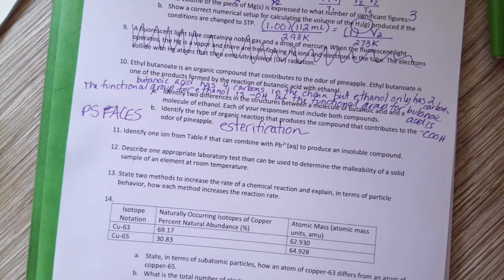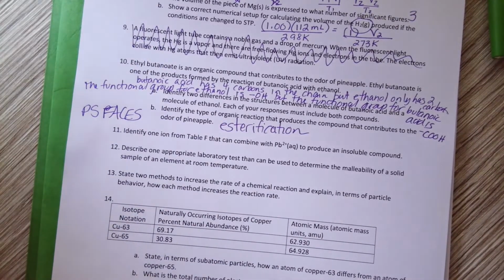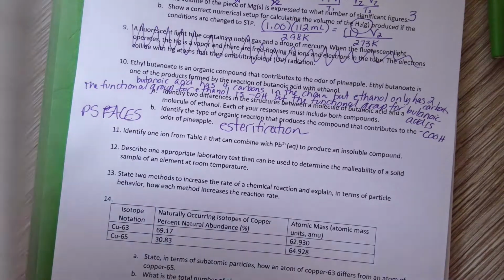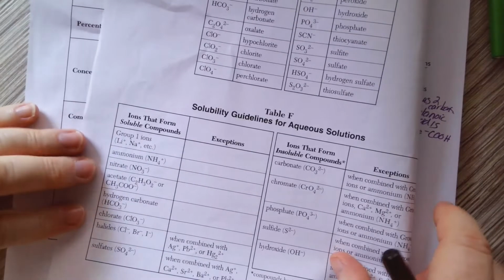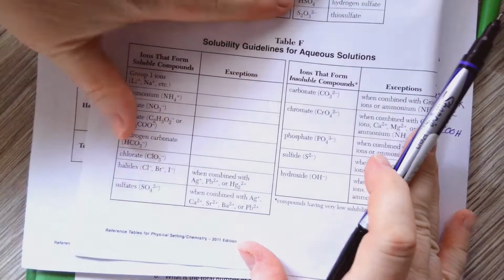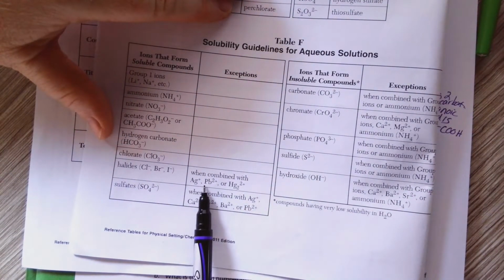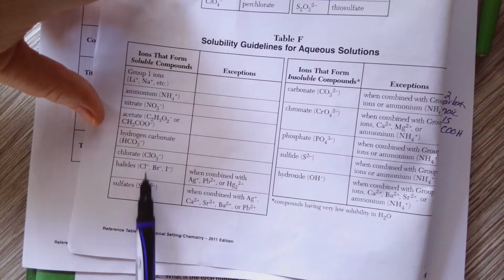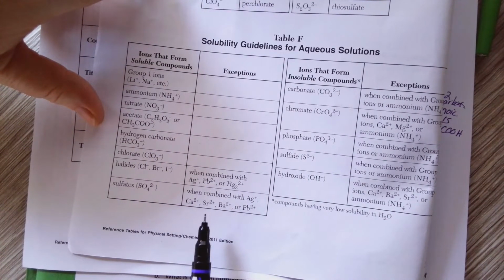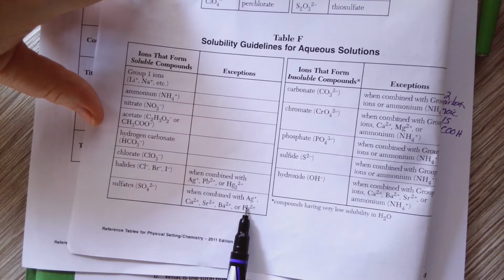All right, identify one ion from table F that can combine with Pb plus 2 to produce an insoluble compound. So please, for the love of Pete, go to table F. Okay. So I have some special guests right here. Do you see this? That means all of these are soluble, but if it's with Pb 2 plus, it is insoluble.